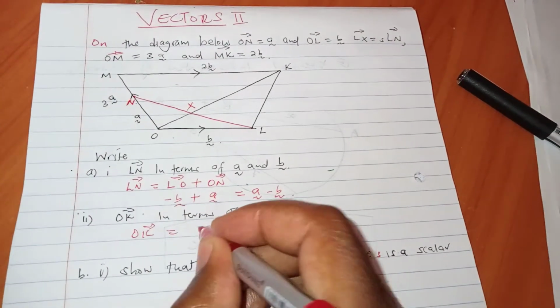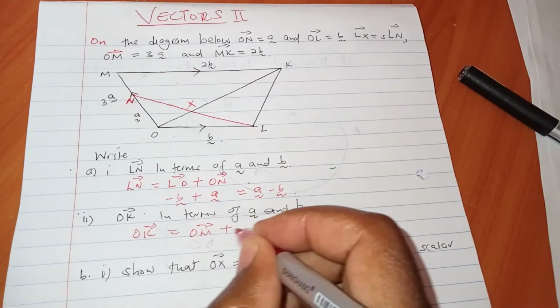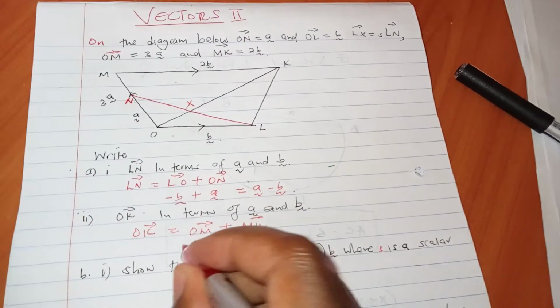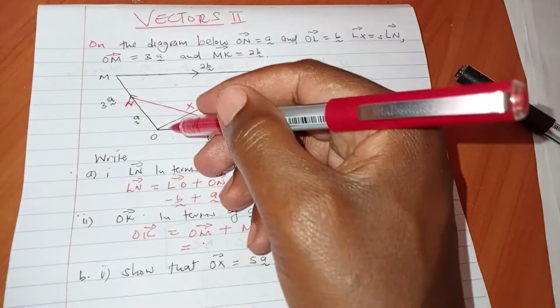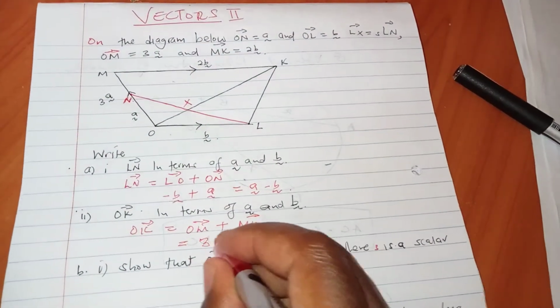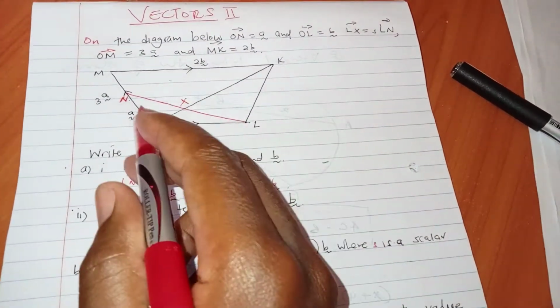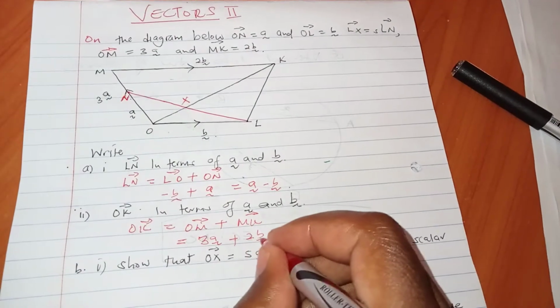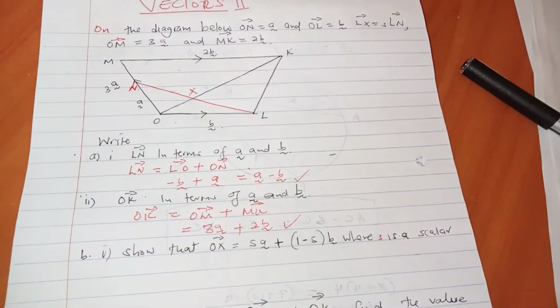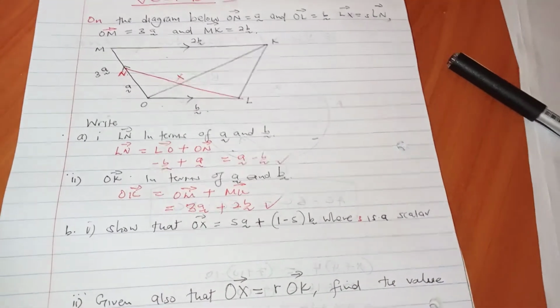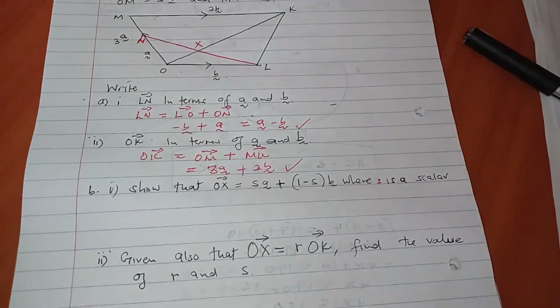OK vector is equal to OM plus MK, right? My OM is not A but 3A, and then my MK is 2B. That checks. So we already have our LN and OK expressed in terms of A and B.